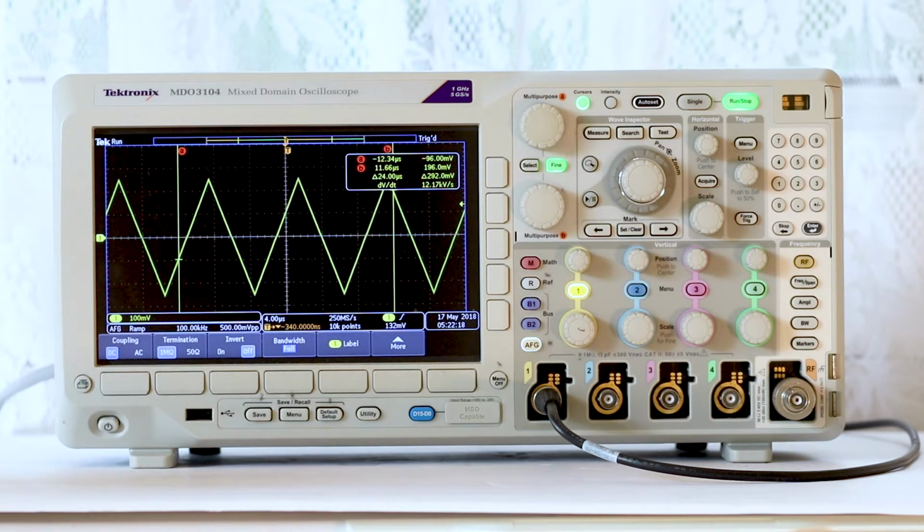The channel readout shows the channel scale factor per division, coupling, invert, and bandwidth status. For digital channels, the baseline indicators point to the high and low levels. The indicator colors follow the color code used for resistors. D0 is black, D1 is brown, D2 is red, etc. The group icon indicates when the digital channels are grouped.